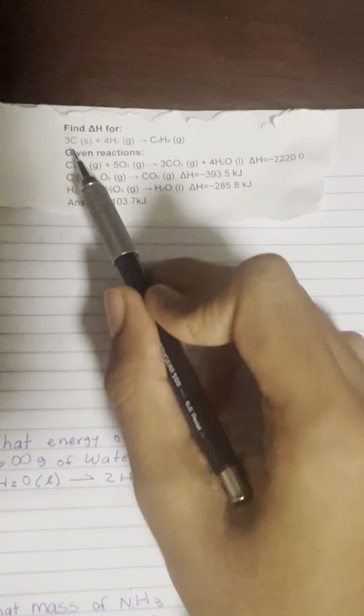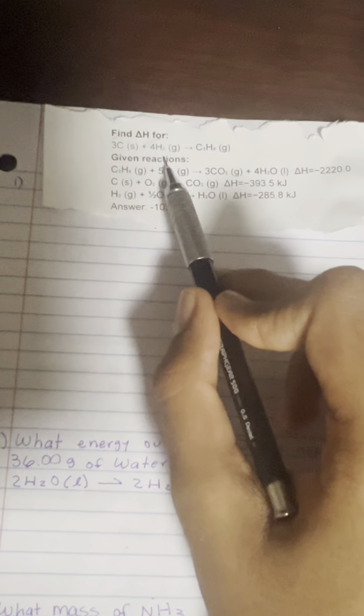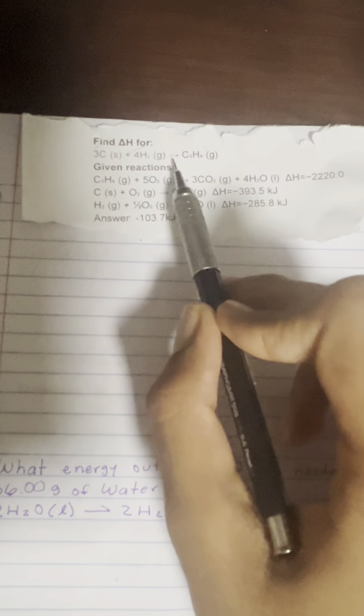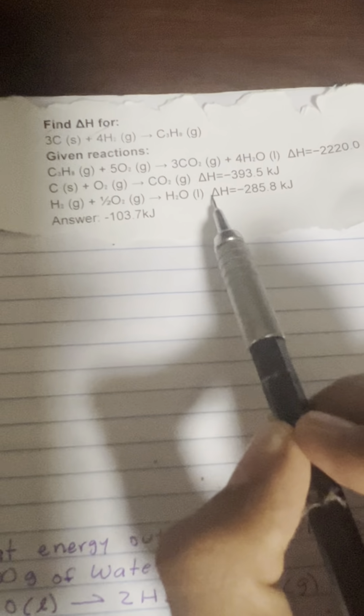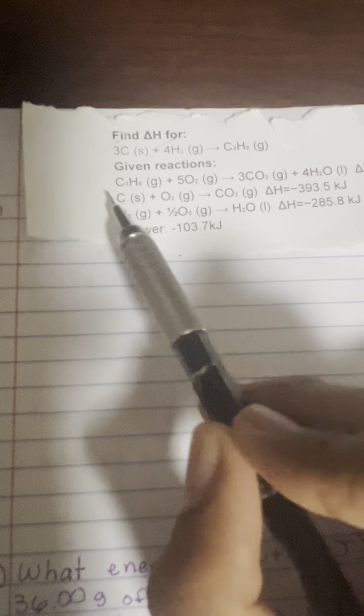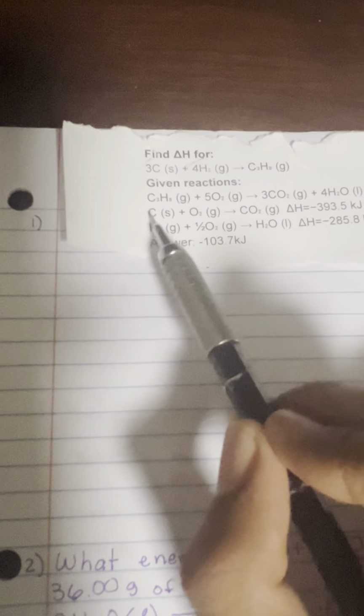So first we see that we're given the equation 3C solid plus 4H2 gaseous equals C3H8 gaseous. The first step is to try and find, in these three equations, the 3C. So let's scan. Oh, here we see a C. Because it's not 3C and we need to make it 3C, we can multiply every single term by 3.